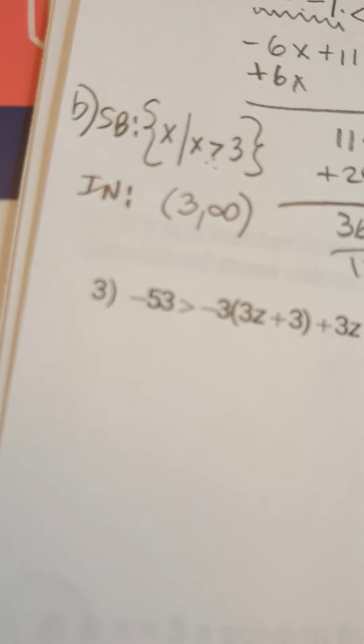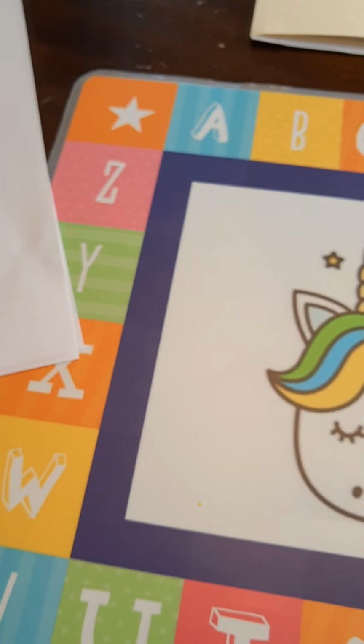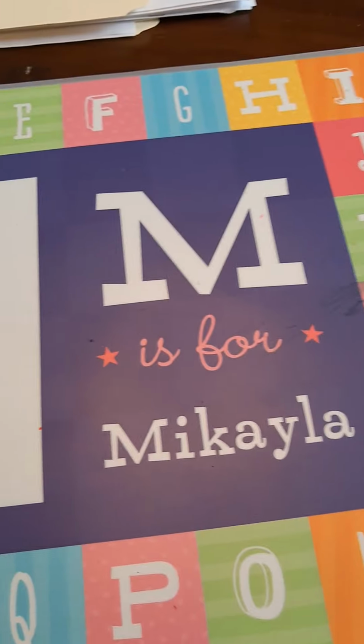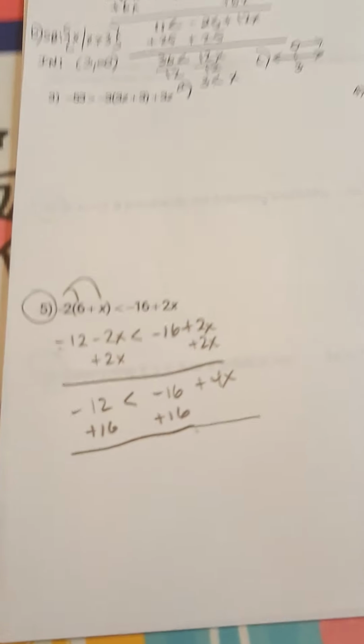Oh my gosh, I just broke my pen point. And yes, I can see everyone's wanting to know. Yes, this is my daughter's placemat. Cute, right? Okay, I digress.